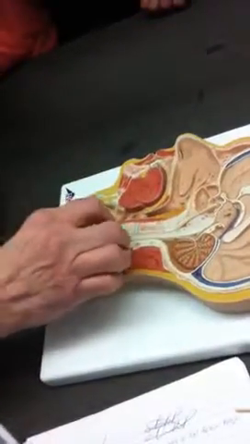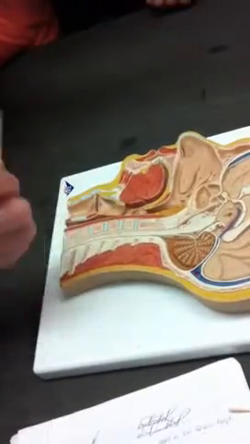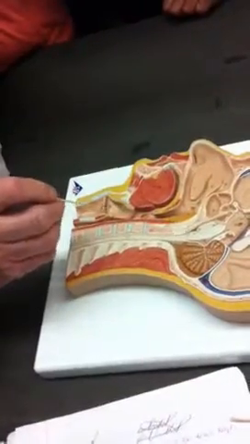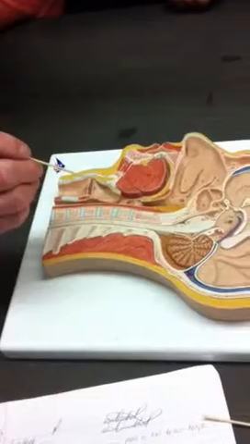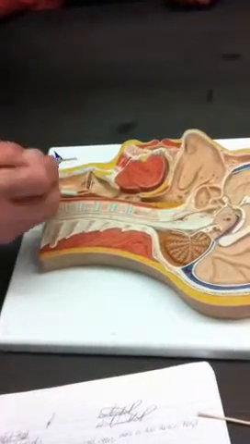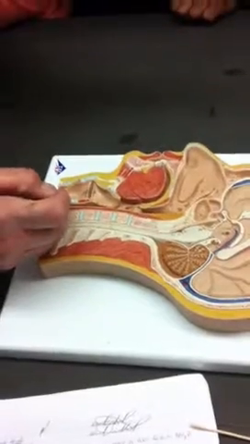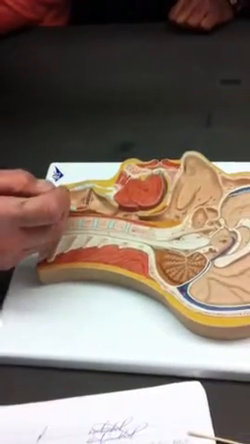Now, in this mid-sagittal section, this one over here, we can see basically three of the cartilages making up the larynx. This over here is a section of the largest of the cartilages, the thyroid cartilage.